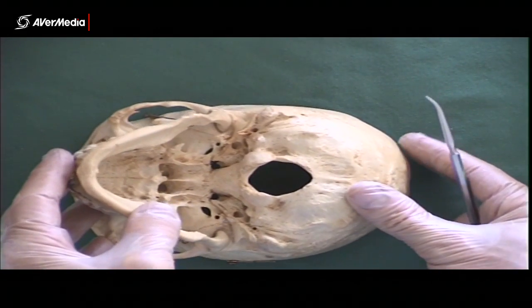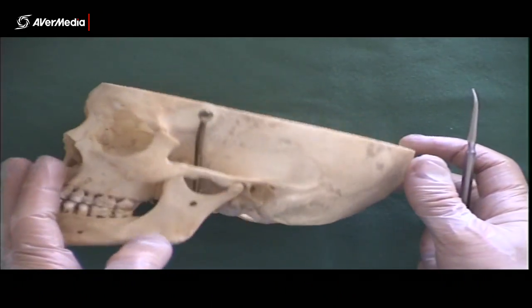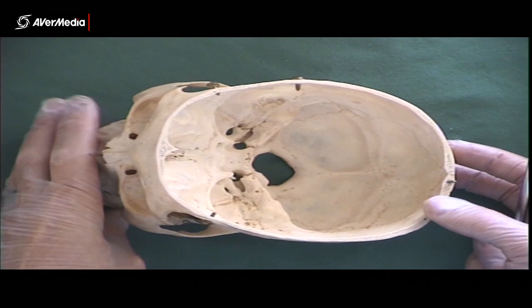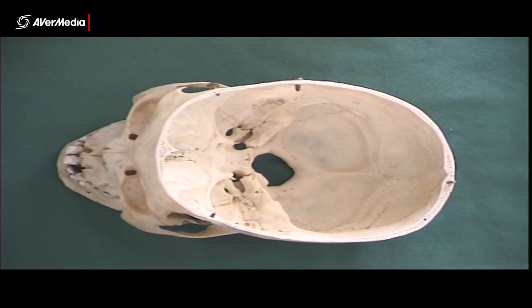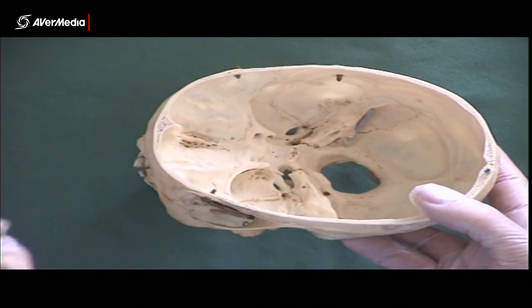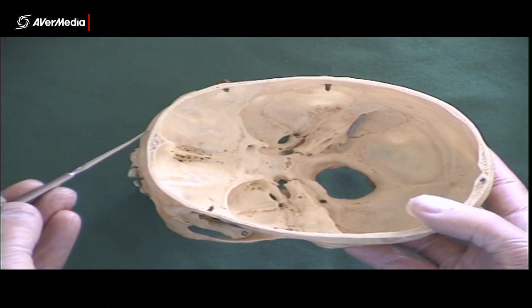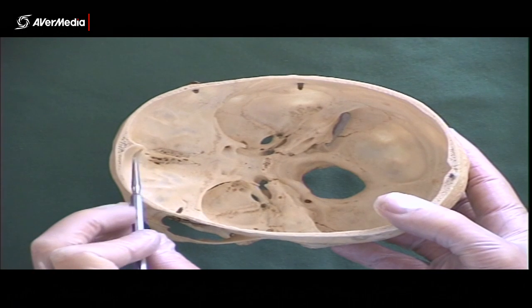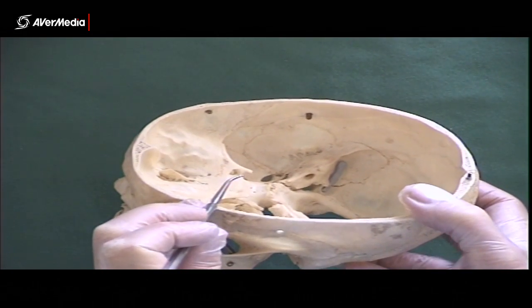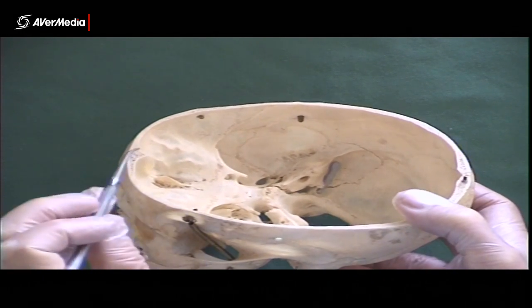Then if we turn this skull over to look at it from a superior point of view, now we're looking down upon the cranial base, and here we can see some other structures. Now if we look towards the anterior part here, so we have the frontal bone here on the anterior surface, just here, right in the midline, if I just tilt it there, you can see there's a raised eminence there.